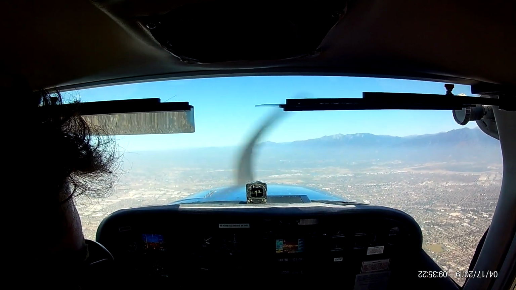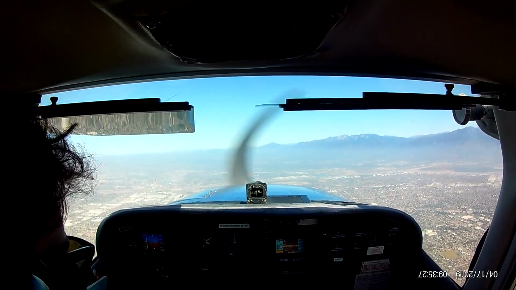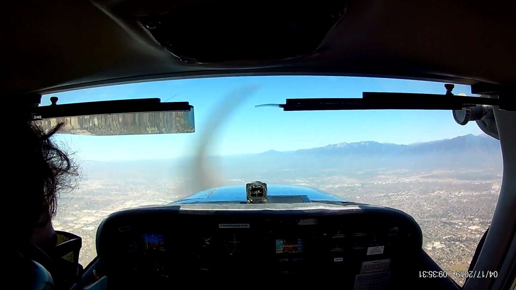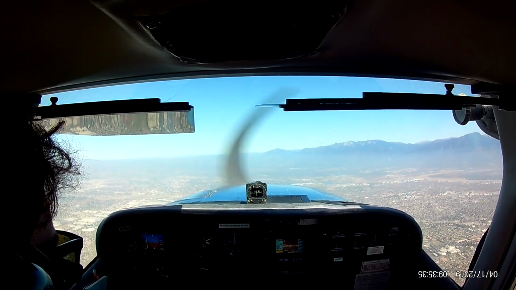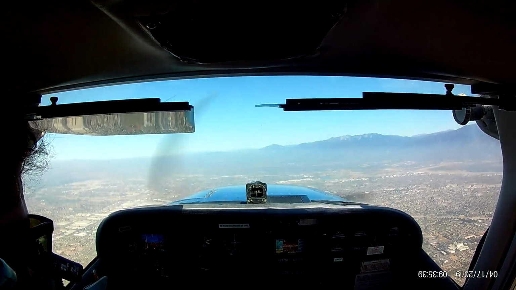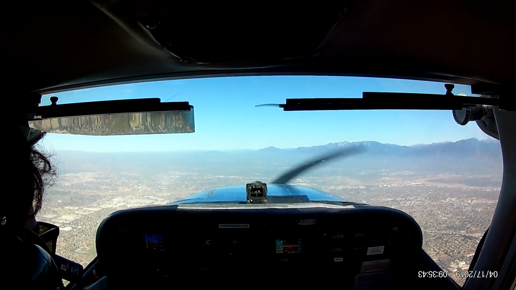So now we're going to turn back around towards Santiago Peak. Keeping this speed? Keeping the speed, 3,200. So when I'm at these speeds and slower, I would not exceed 30-degree bank. I wouldn't do a steep turn at this speed configuration. Steep turn is considered 45 degrees? Correct. Okay. So 30 is my limit now. Okay. Back to the left.